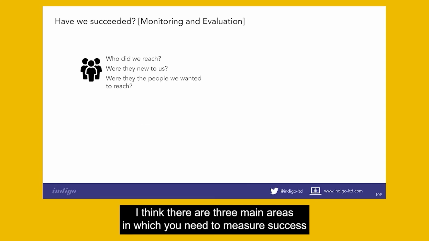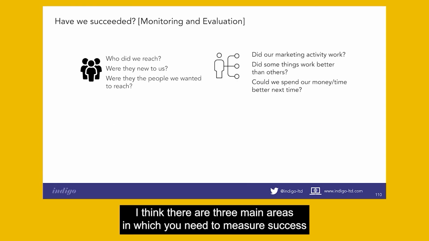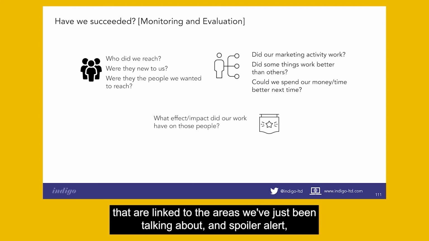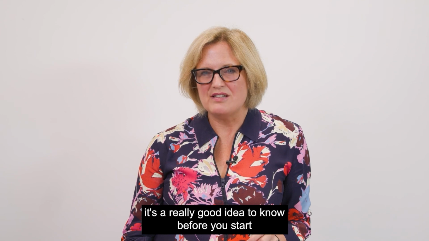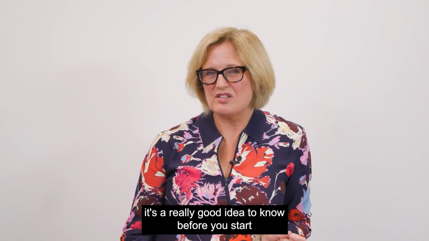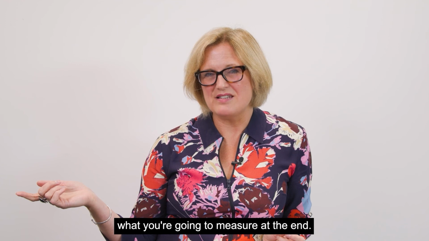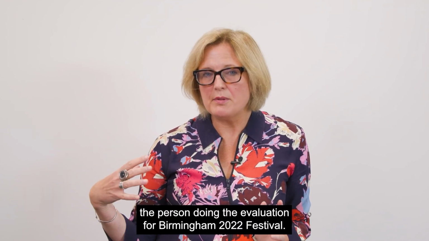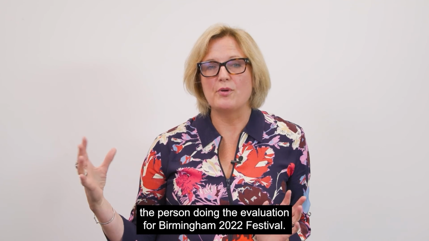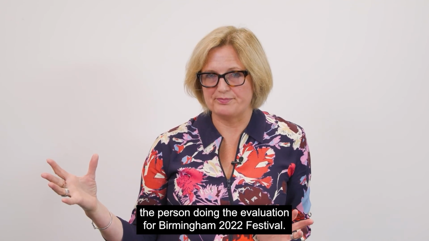I think there are three main areas in which you need to measure success that are linked to the areas we've just been talking about. And, spoiler alert, it's a really good idea to know before you start what you're going to measure at the end. It's much, much easier. And believe me, I'm the person doing the evaluation for Birmingham 2022 Festival.